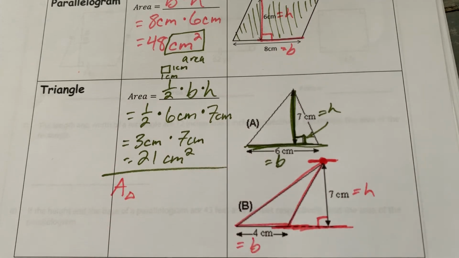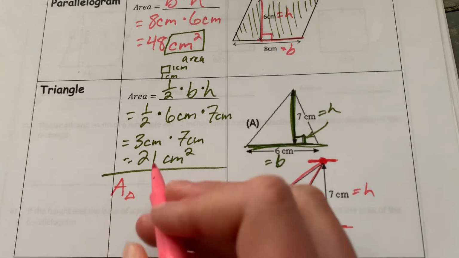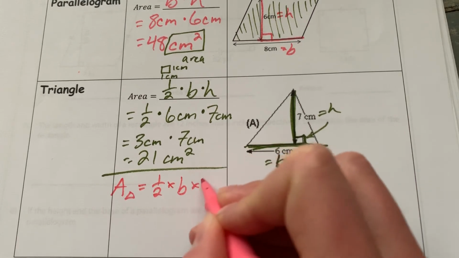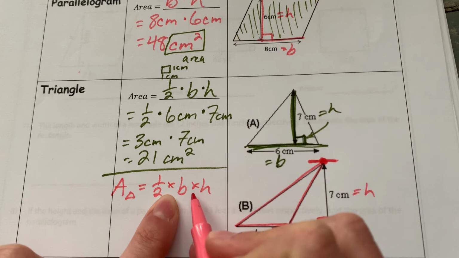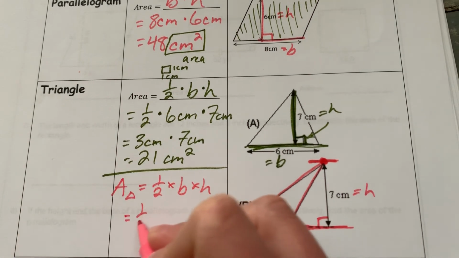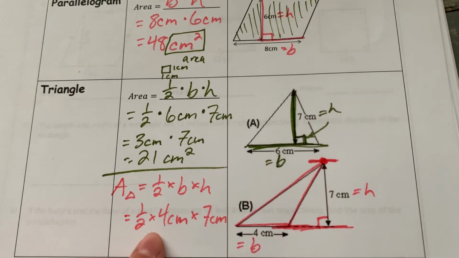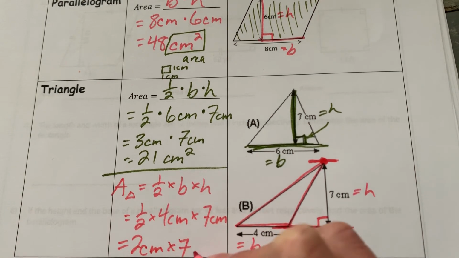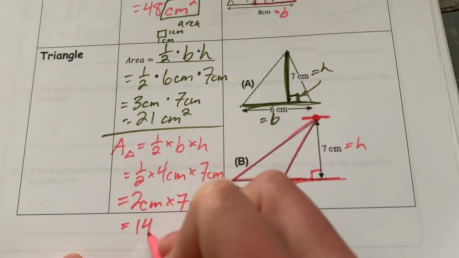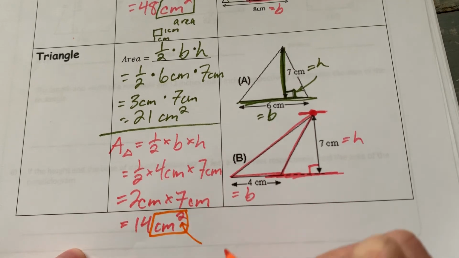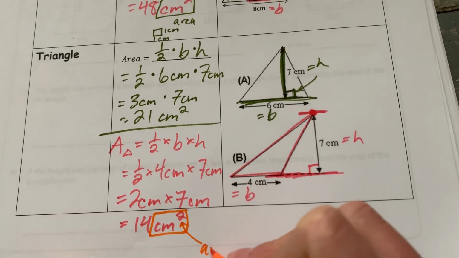Now let's write out the area of a triangle. I always like to do what I call subscripts. I like to draw a little shape of whatever I'm solving. So the area of a triangle is 1/2 times the base times the height. You can use either multiplication symbol, the times or the dot. So this is going to be 1/2 times 4 centimeters times 7 centimeters. Half of 4 is 2. And 2 times 7 is 14 square centimeters. Your units must always be raised to the power of 2 when you are dealing with area.